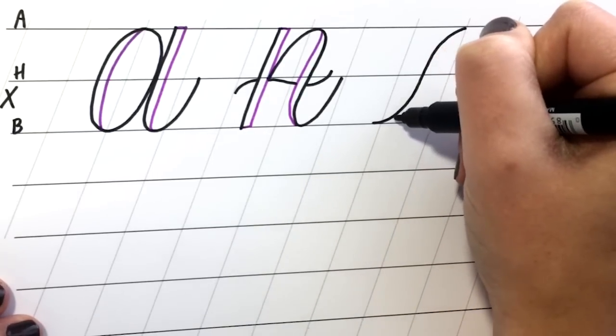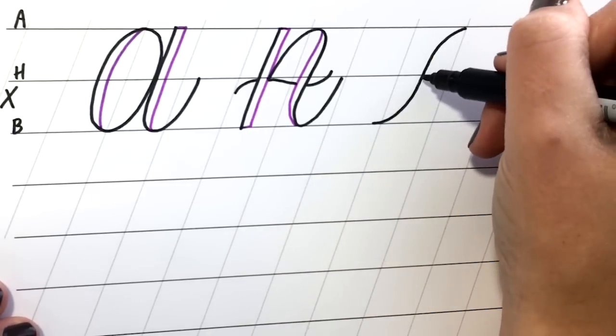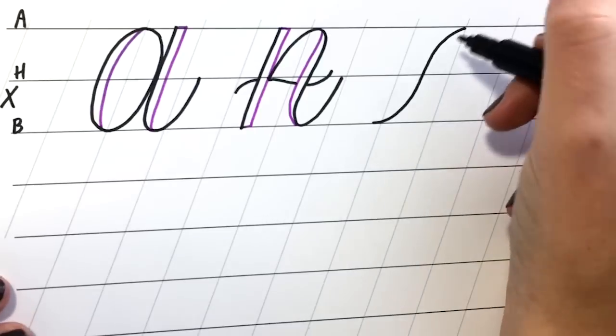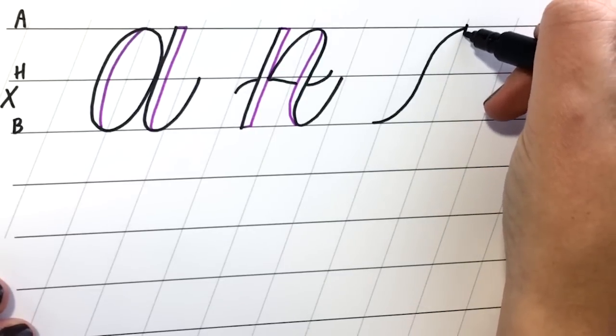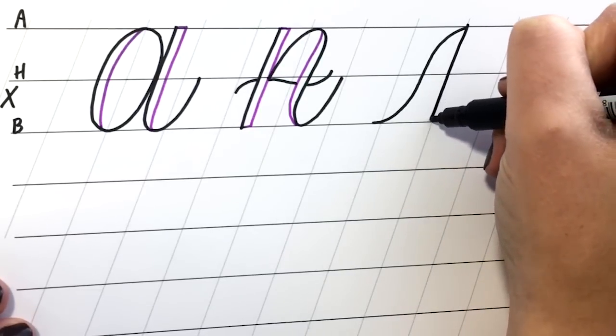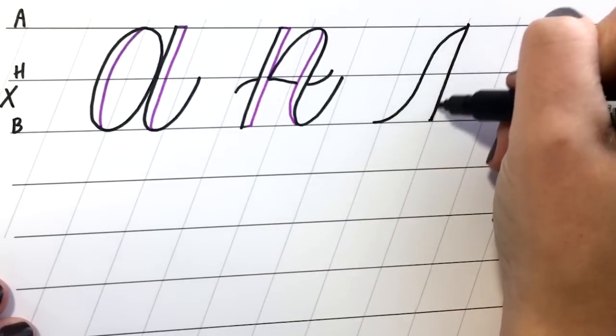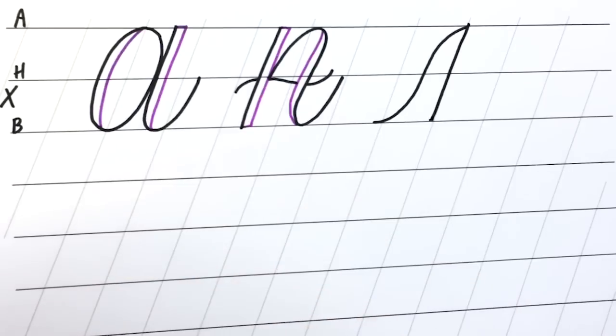So start at the base, curve. This is basically like your entrance stroke shape for your lowercase letters. And then this is kind of like the first half of an overturn. The next stroke is just a downstroke, and I'm going to follow the slant line. When I made this, I ended up ending right on a slant line, so I just traced over that.